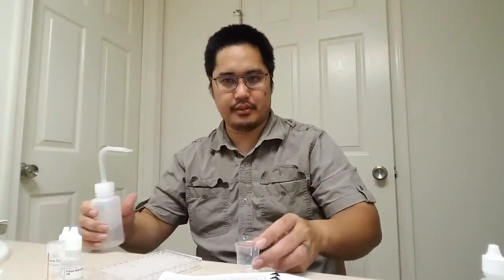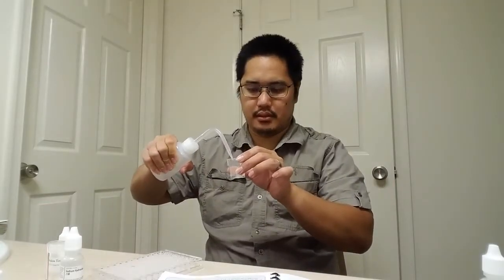All right. Put a few milliliters of distilled water into a small beaker. So, where is my distilled water? Oh, here's my distilled water. I need a small beaker. This will work better. Okay.